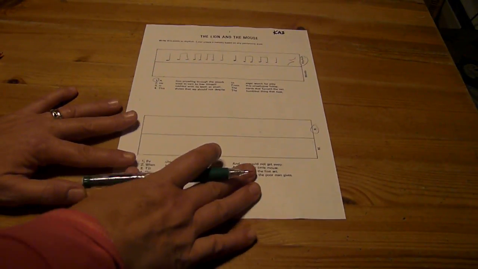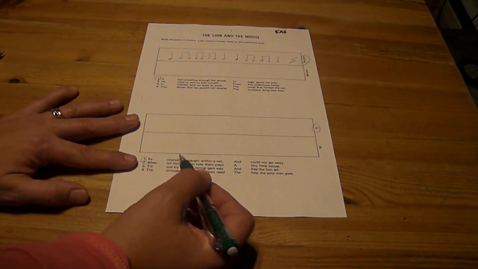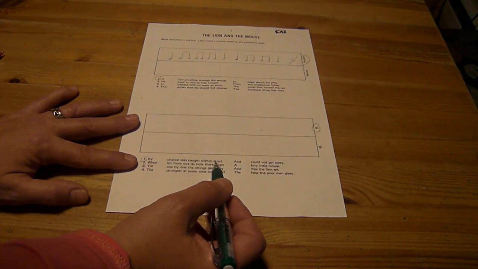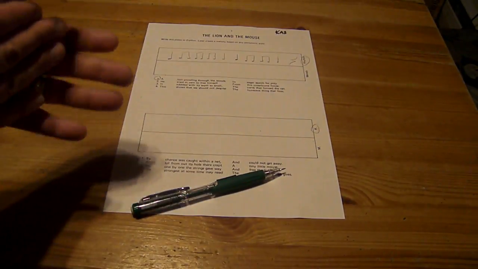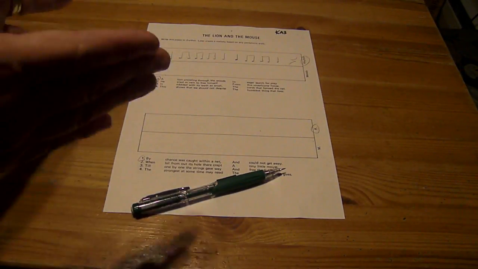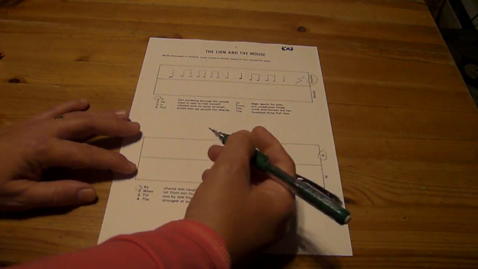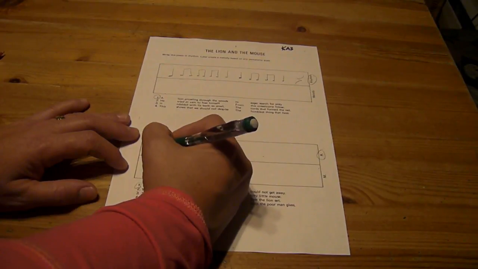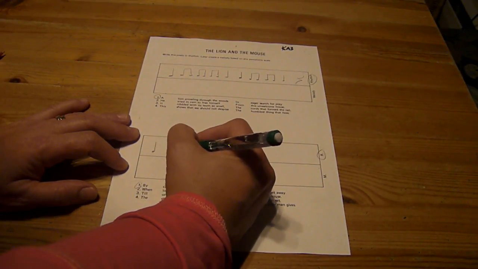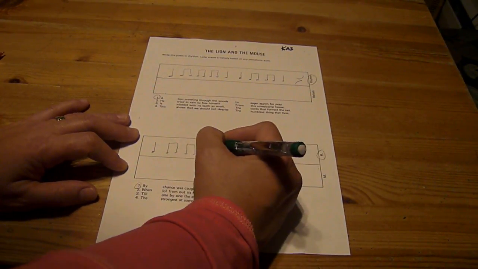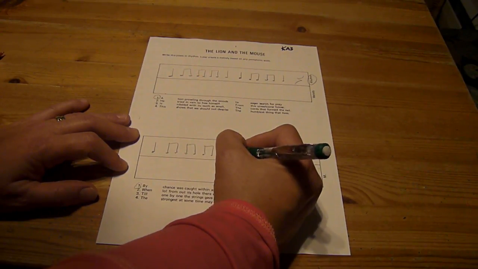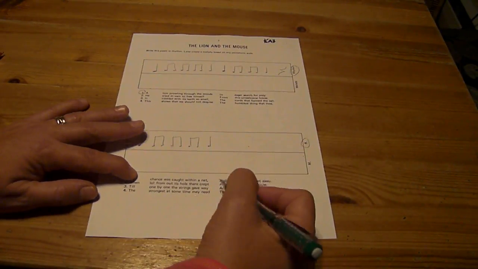All right, now let's go to the next line. By chance was caught within a net. By chance was caught within a net. Does that sound like the first line? I think it does. Say it with me while we write it. Ta, ti ti, ta. And then the last line.